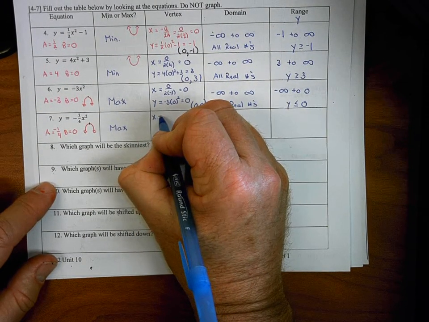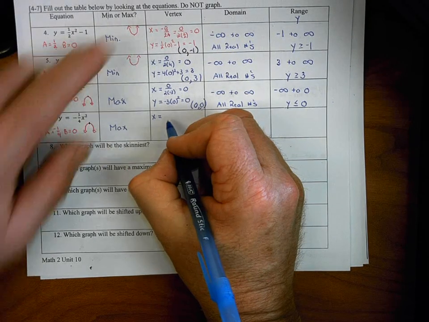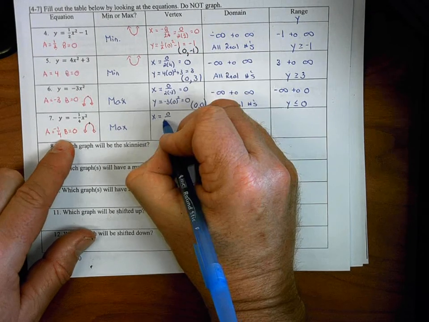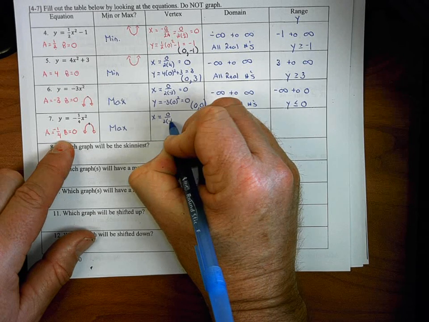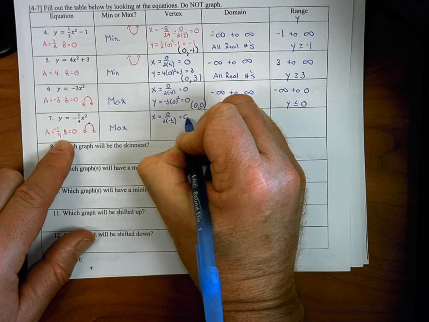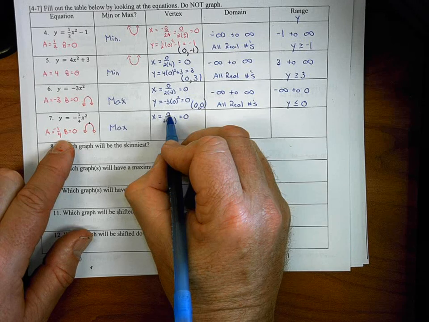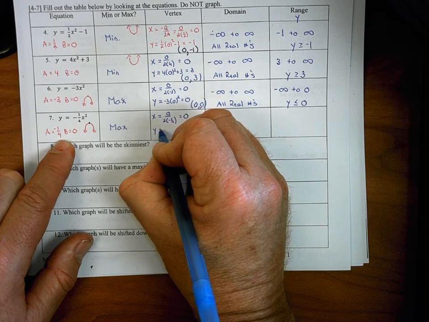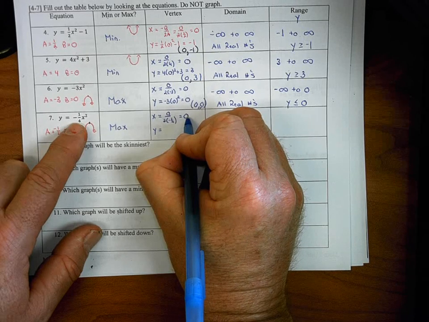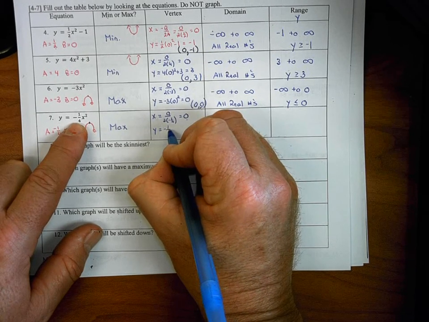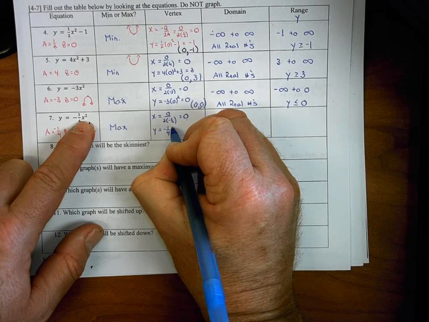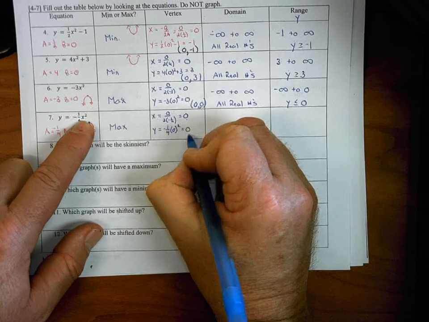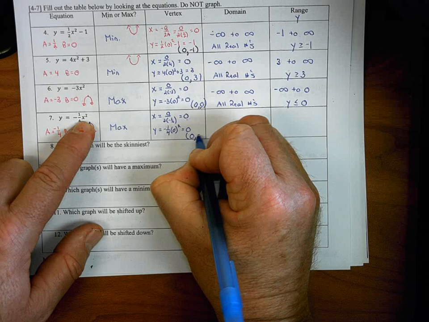So I'm going to use my a and my b value to find my vertex. My x value of my vertex is going to be negative b, which is 0, divided by 2 times a, which would be 2 times negative 1/4. That is equal to 0. Anytime the numerator of a fraction is 0, it makes the entire expression 0 when you evaluate. Now I'm going to substitute 0 into my equation to find my y value. I'm going to get negative 1/4 times 0 to the second power. That's 0. So my vertex is the point (0, 0).